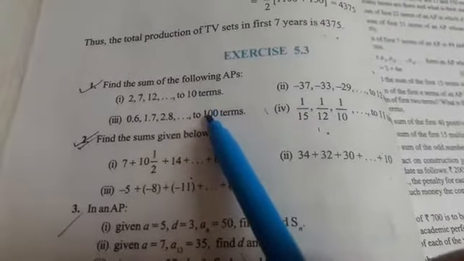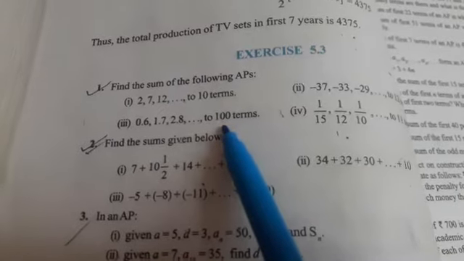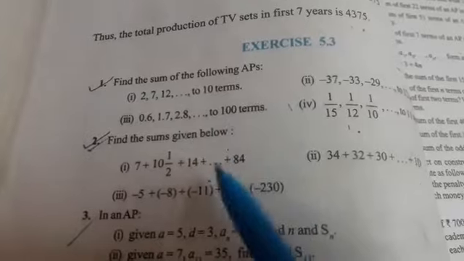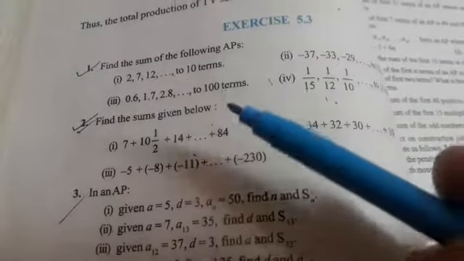Yesterday I had started with the exercise and I had explained what is the sum of the first n terms of the given AP. So those formulas I'm going to revise and then I'm going to continue with this exercise. Today I'll complete with you questions 2, 3, 4, 5 and 6. Let's begin with question number 2.